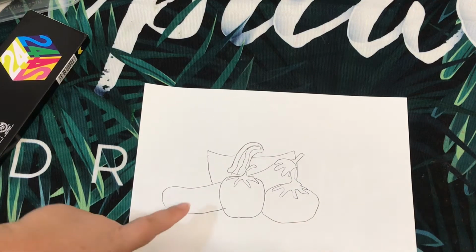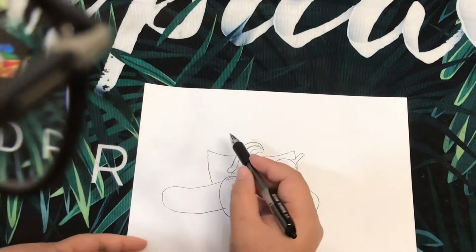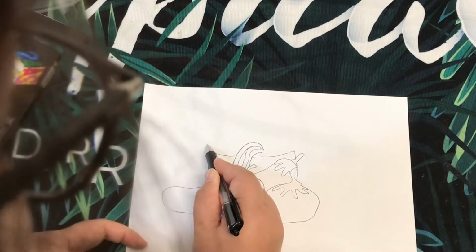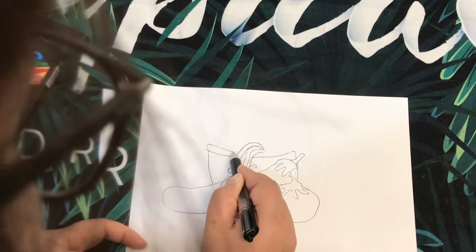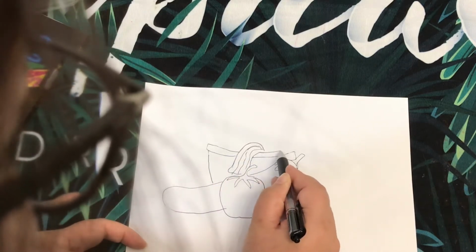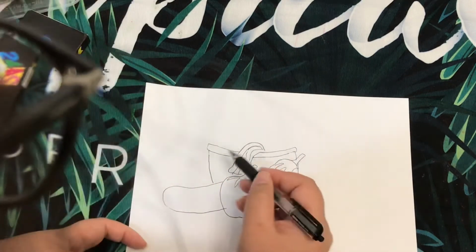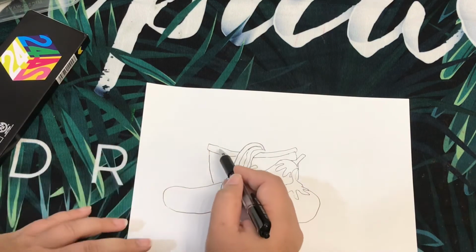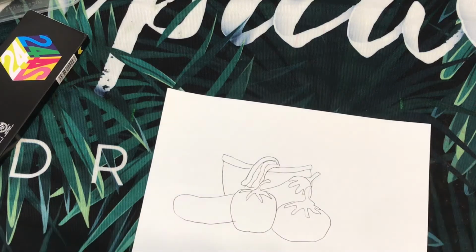Okay, so this would be your basket later. Next, I want you to create another line on top of the basket like this. Okay, and then after that you can draw some more vegetables over here, whatever vegetables you want to draw.